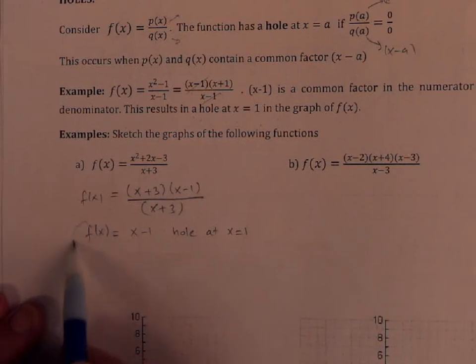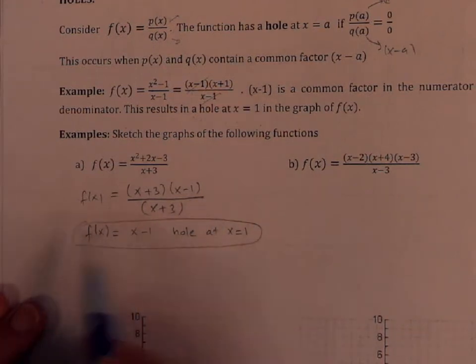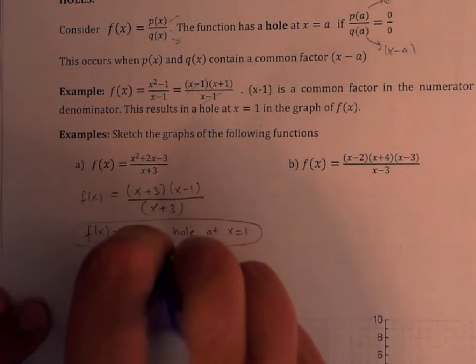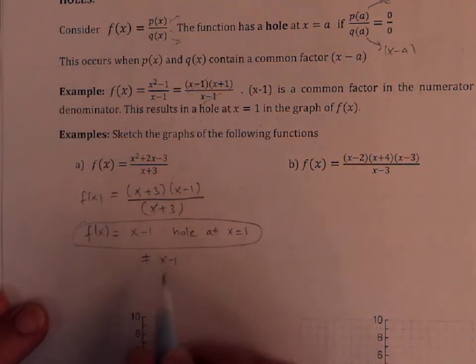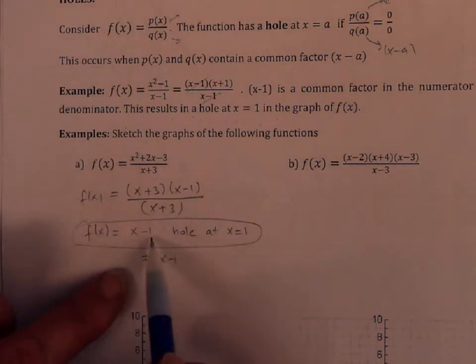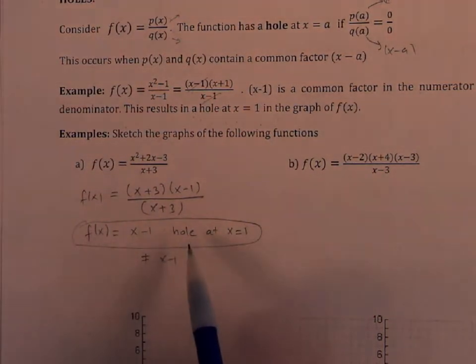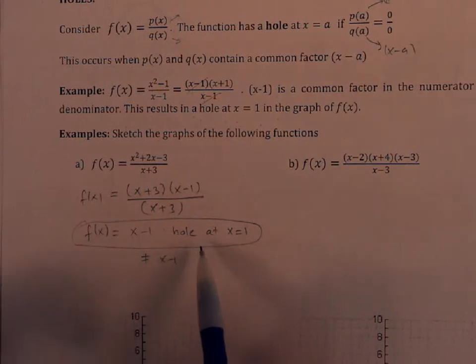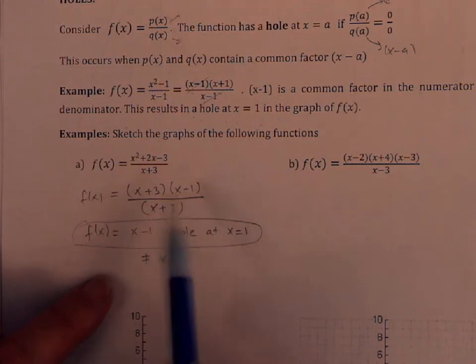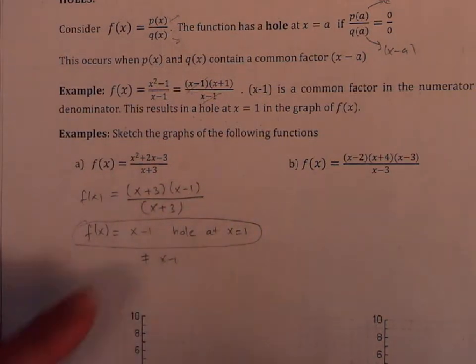So this is not equal to f of x equals x minus 1. The difference is this one: this f of x will have a hole at x equals 1. Because it has a hole, it is not considered a line, or a linear function, but now it is considered a rational function, because it is coming from here.